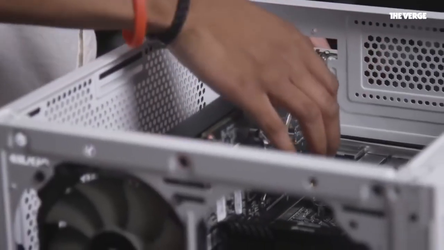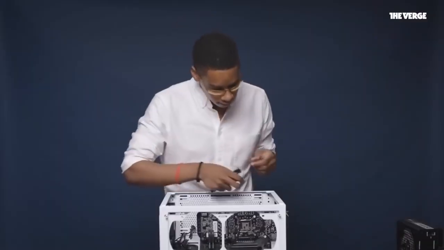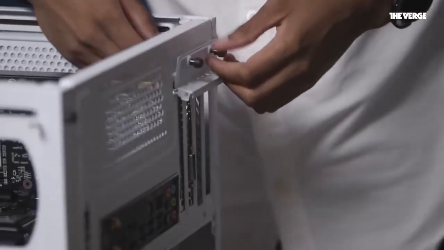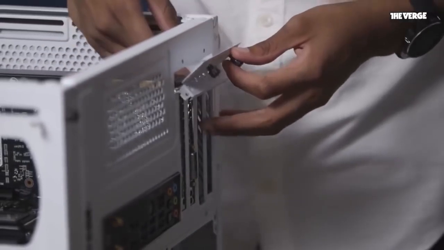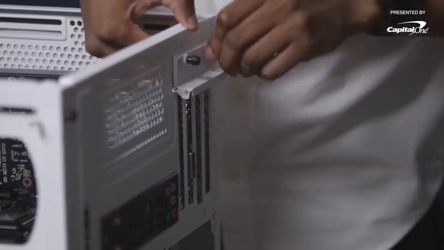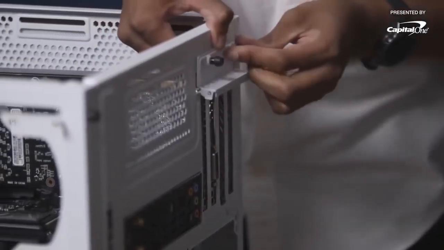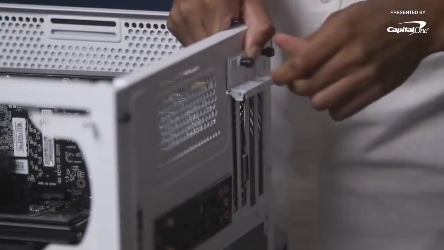Click down. Take your remaining brackets and just put them in the spots that you haven't used. You don't have to screw these in. They get bolted down by the back end bracket. And your GPU is installed.